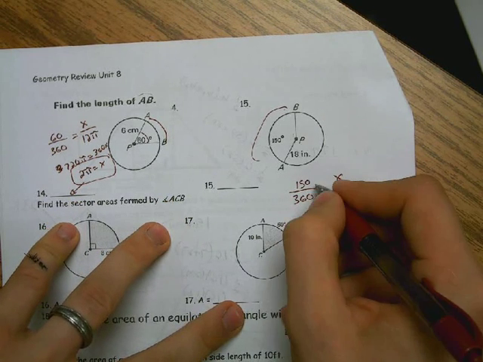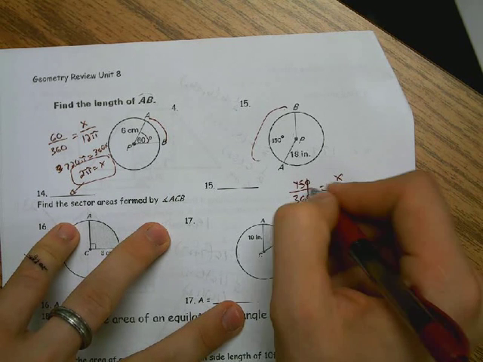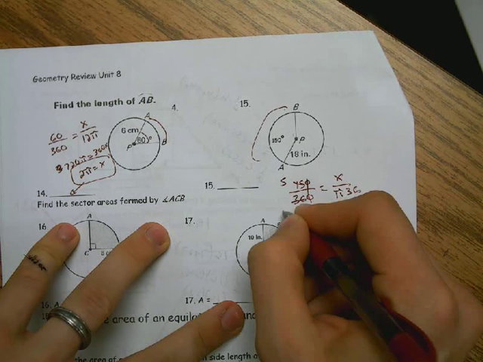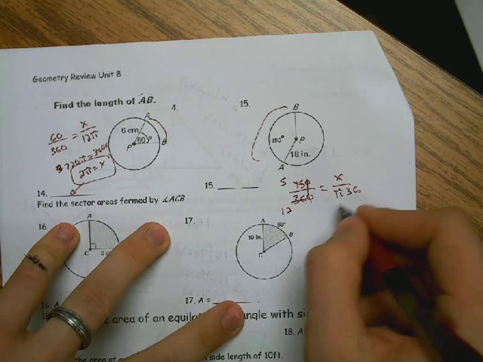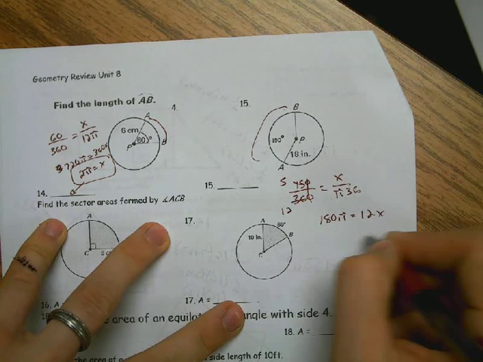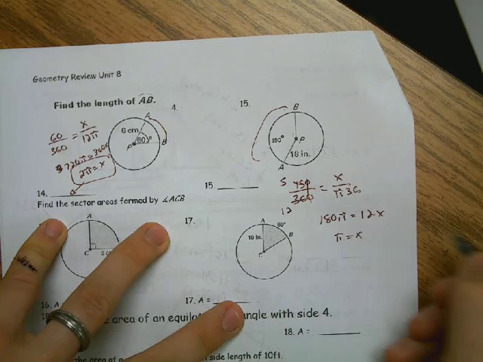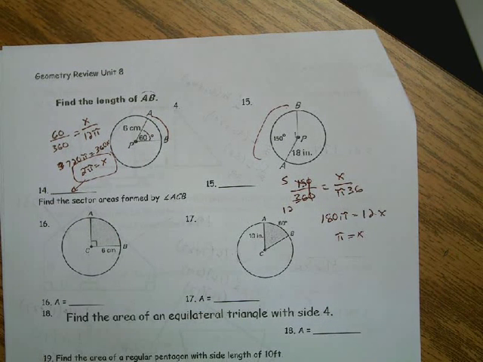This one, I'm going to reduce it just a touch to make my numbers a little bit easier to handle. Then I can pull a 3 out. Pull a 3 out, you'll get a 12. So 5 times 36 is 180 pi equals 12x. Divide the 12 off, and you'll get x is equal to, is that 15? Let's take it.